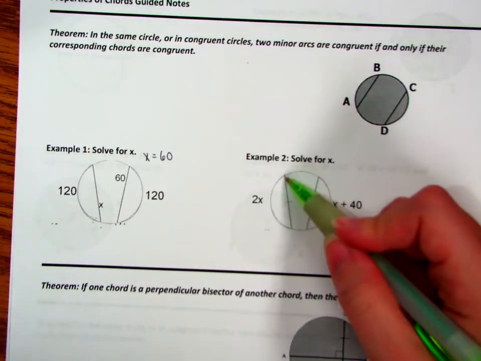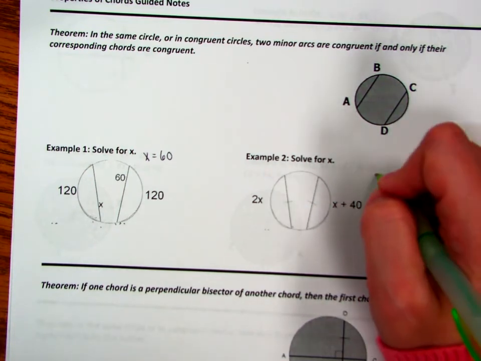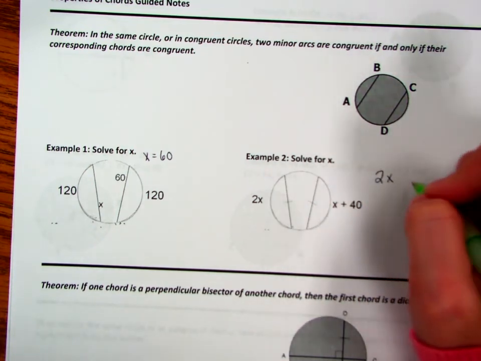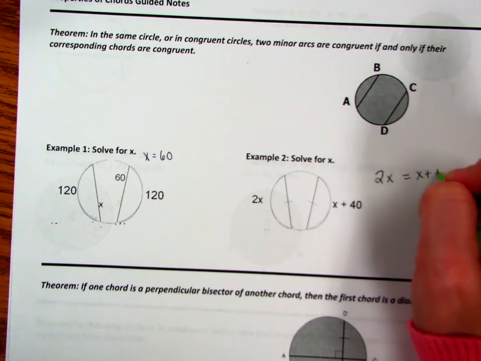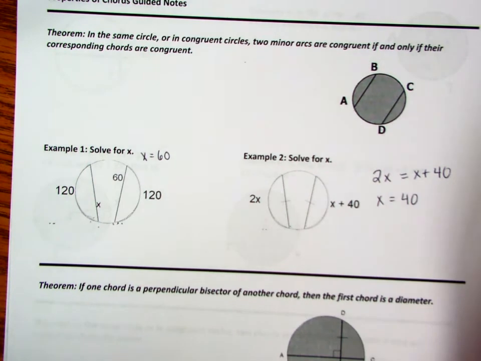Likewise, if you look here and you say, oh, the chords are congruent, then that means that the arcs are also going to be the same length. So it says solve for X. So 2X would then equal X plus 40. We subtract X from both sides, and X is equal to 40.